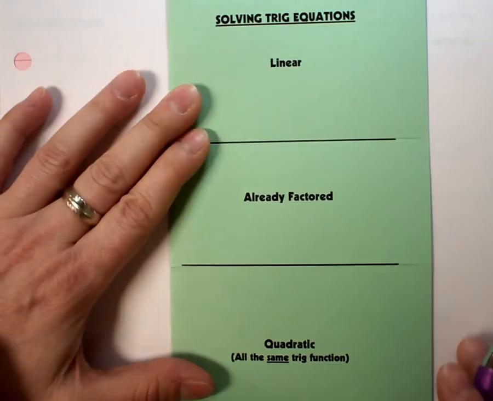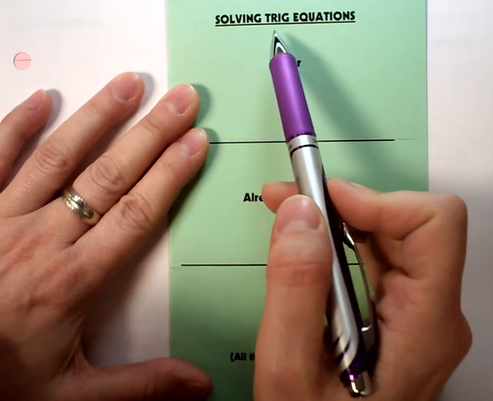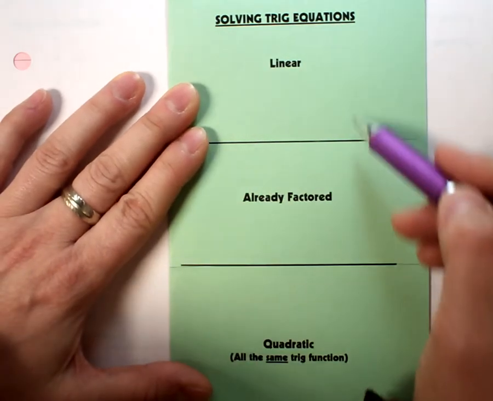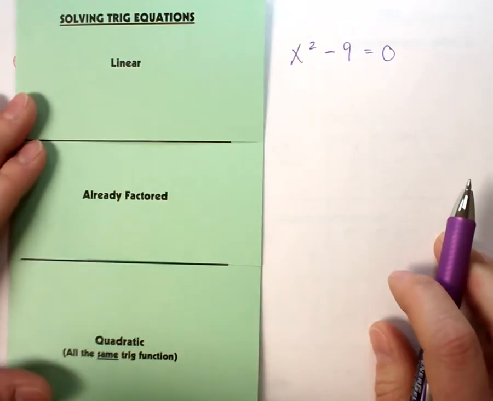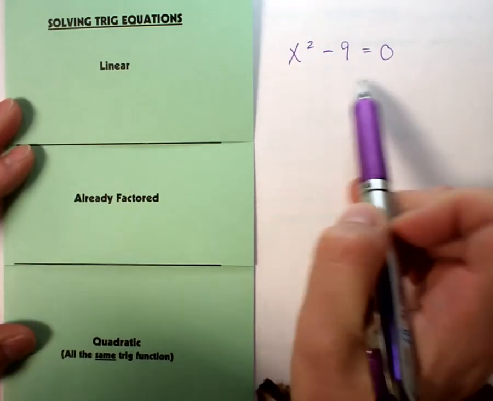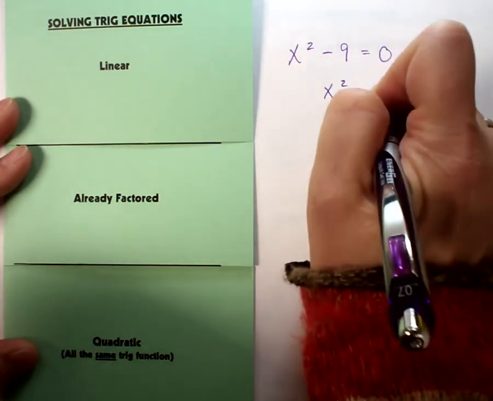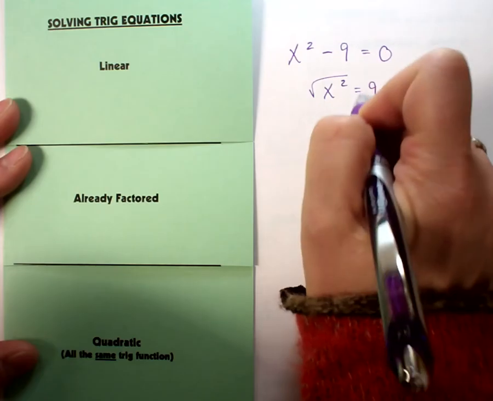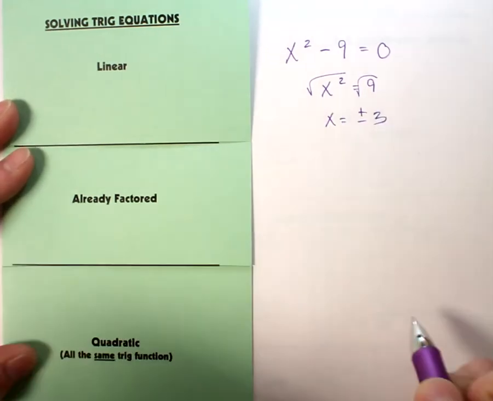Okay, in this video we're going to talk about and introduce the idea of solving trig equations. Before we jump into our trig equation examples, it's important to understand the general idea of what we're doing. Back when we were solving simple quadratics like this, we would simply move that 9 over, take the square root of each side, and we would get a plus or minus 3.